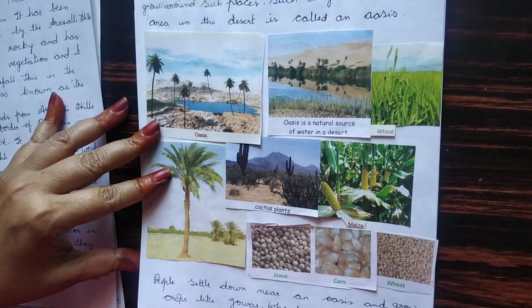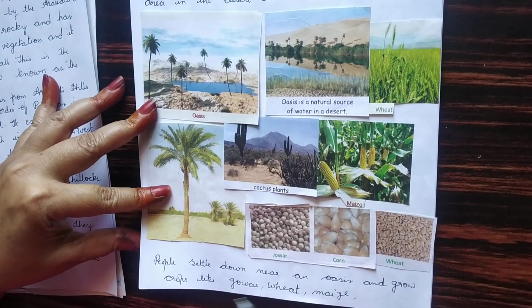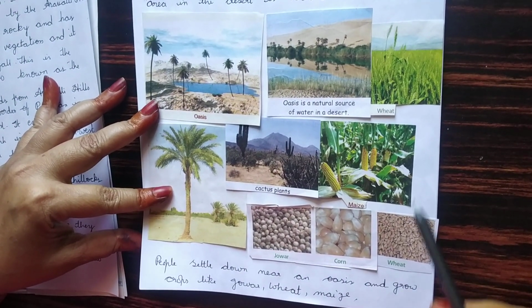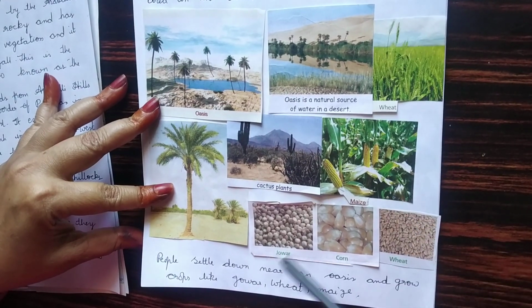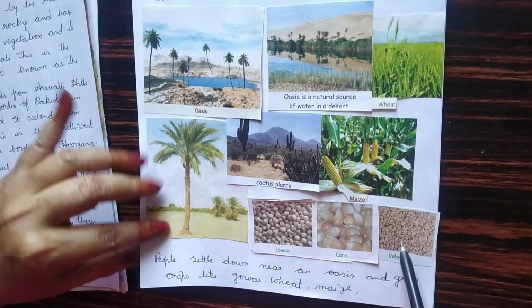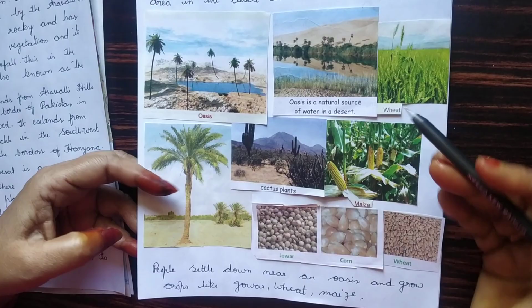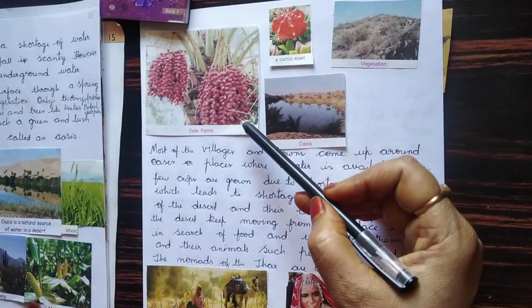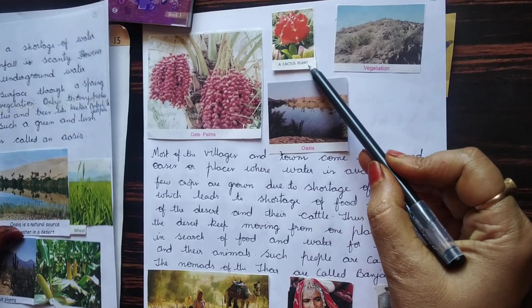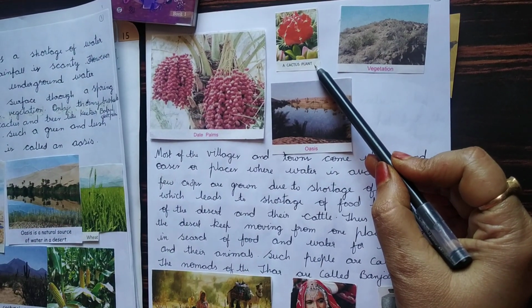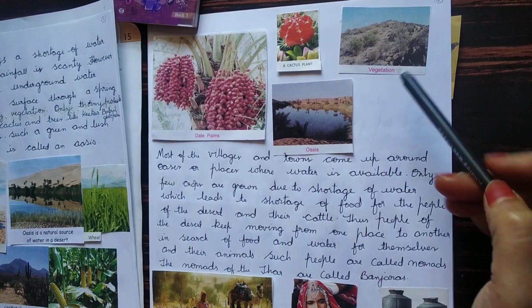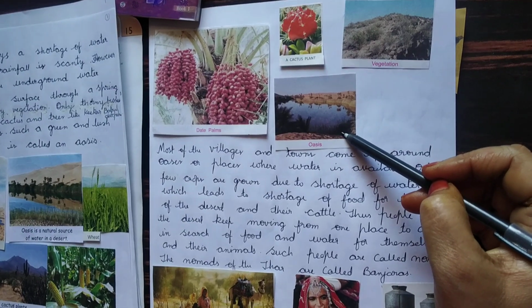Next, people settle down near an oasis and grow crops like jowar, wheat and maize. See, wheat, maize, jowar. These are the crops grown near the oasis, children. People settle there to grow them. Date palms are also grown near the oasis. Different varieties of cactuses are grown. See the vegetation. And here is one more picture of the oasis, children.